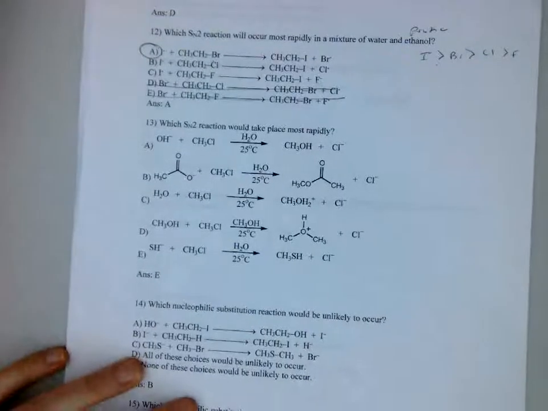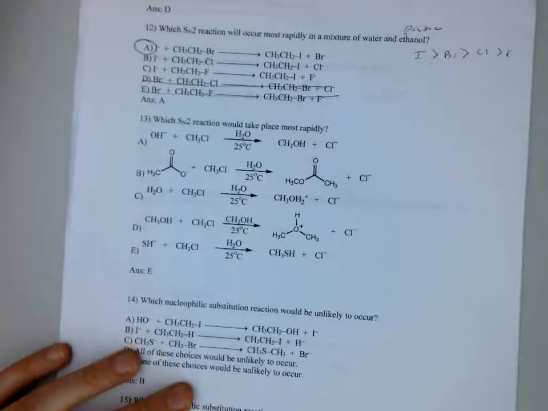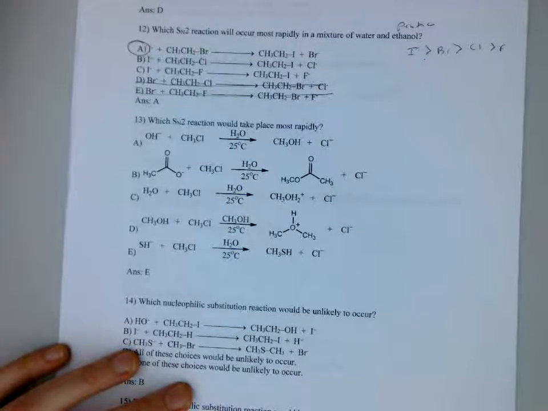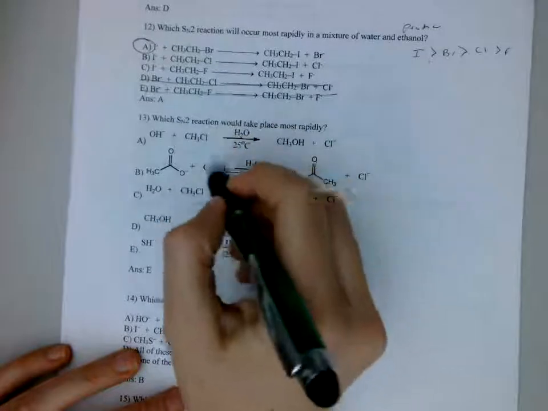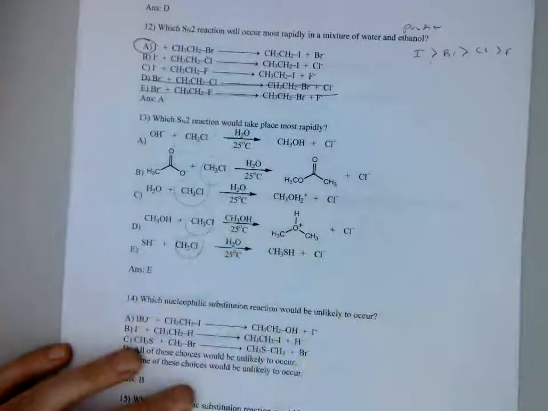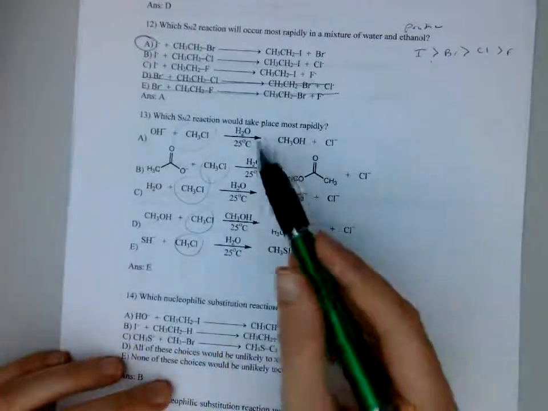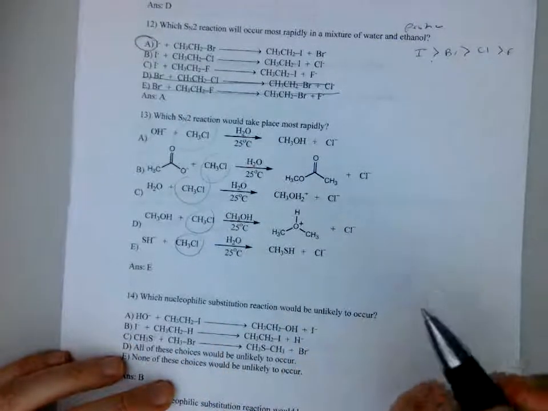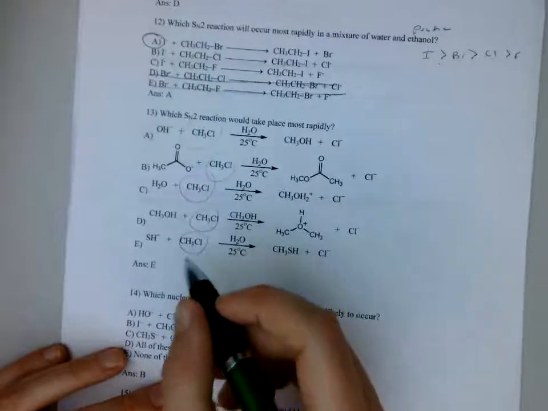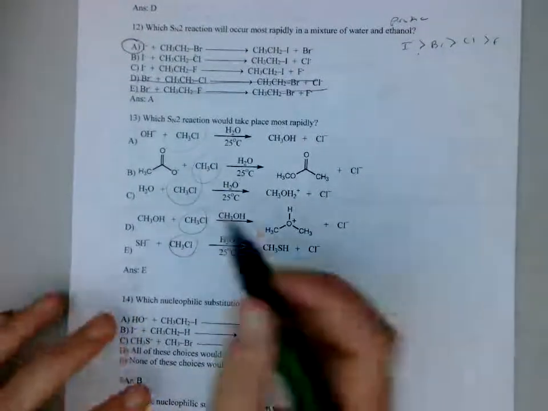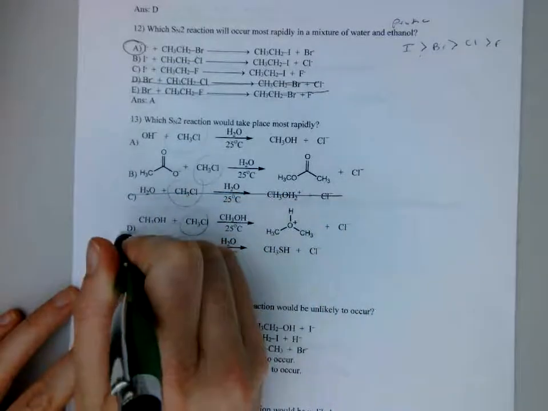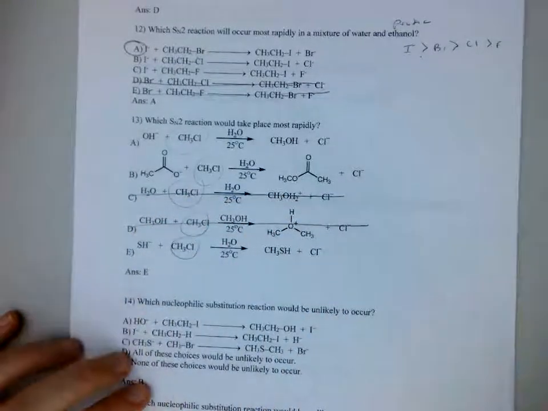Okay, for question 13, which SN2 reaction would take place most rapidly? All of the leaving group substrates are the same, so we can't eliminate based on that. And they're all in a protic solvent, so we can't eliminate based on that either. So we're looking for the best nucleophile in a protic solvent. A better nucleophile is always going to be more negative. So let's get rid of these neutral ones.